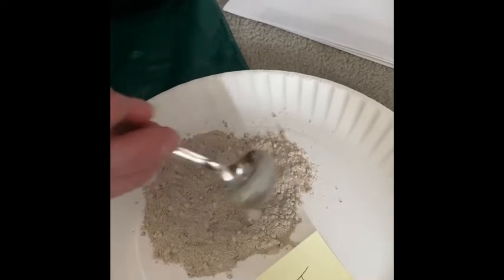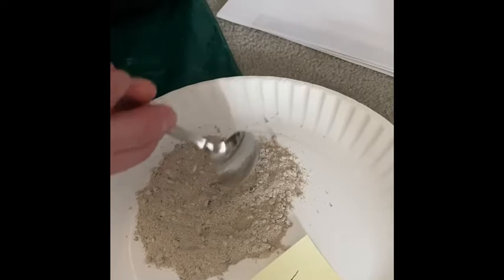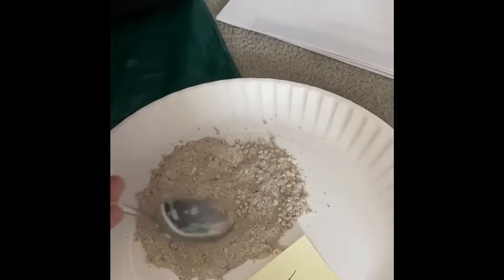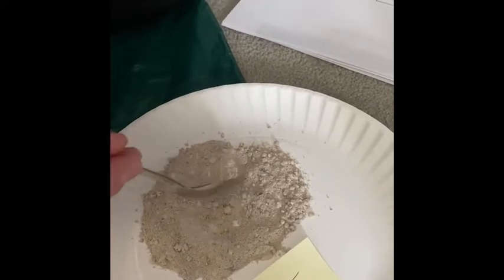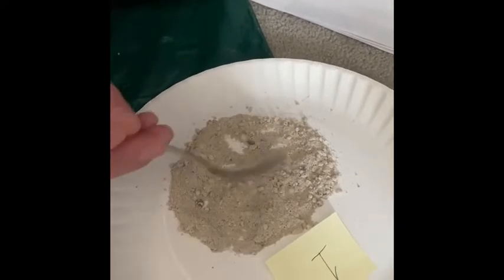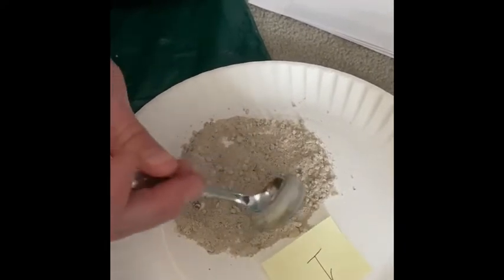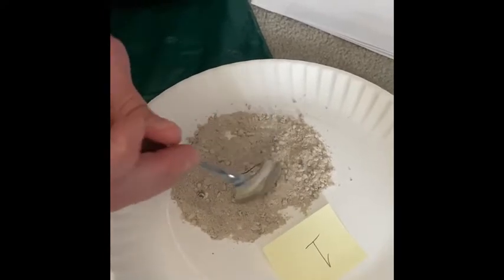And if I move it around, there's a little bit of small rocks going on. It kind of sounds like sand. Maybe that's the rocks though. I think that might be all that I see in number 1. Oh, that looks like a little piece of stick.